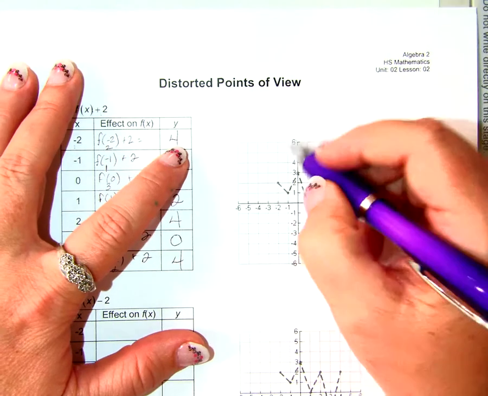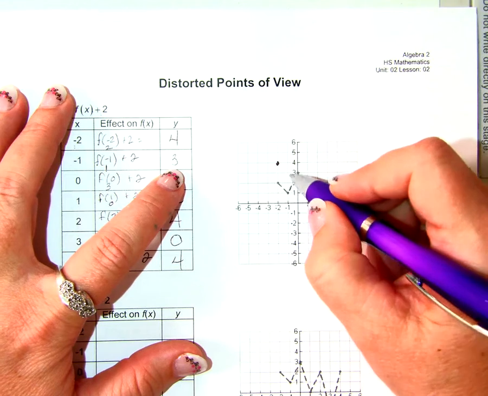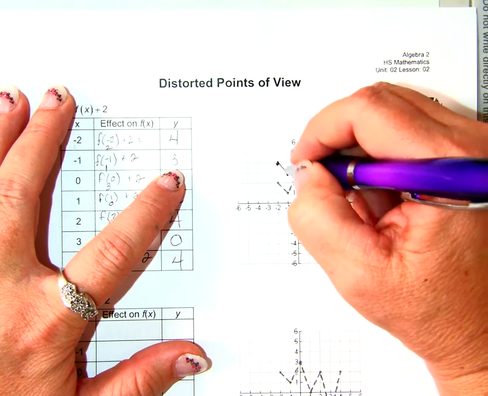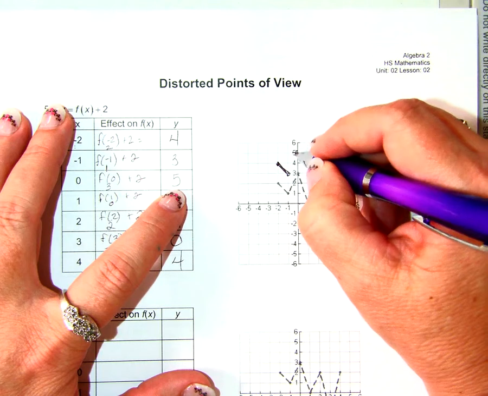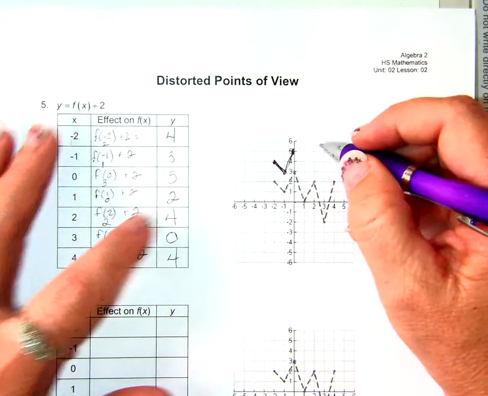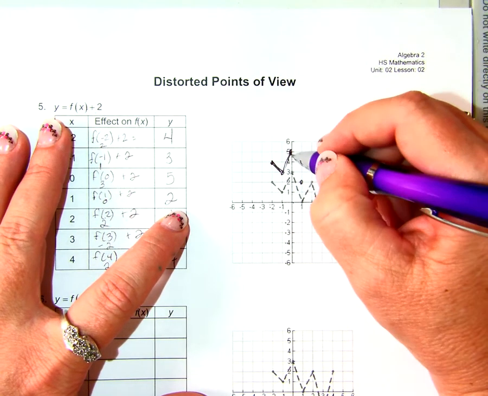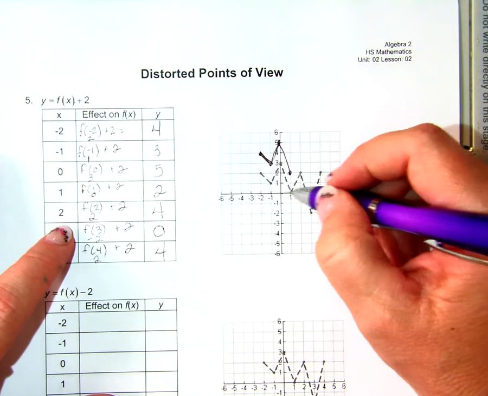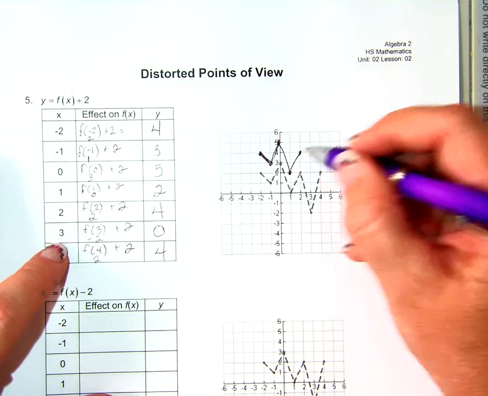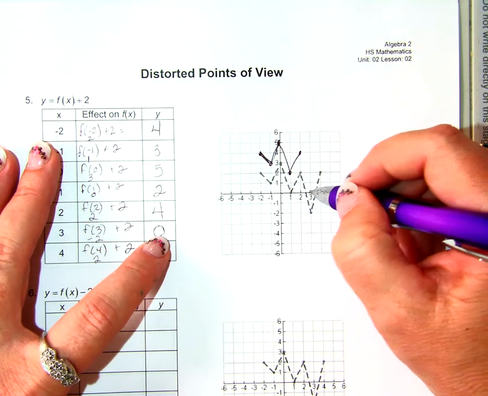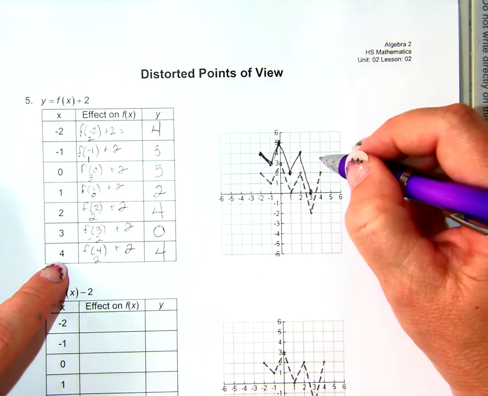-2, positive 4. -1, positive 3. Again, we're going to connect as we go. 0, 5, 1, 2, 2, 4, 3, 0, and 4, 4.